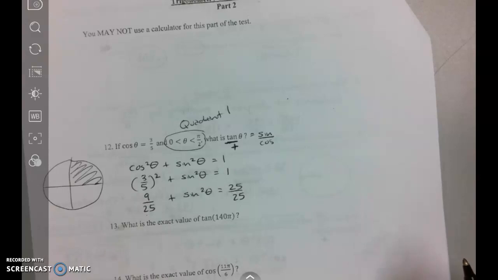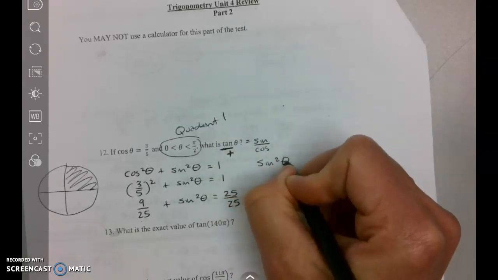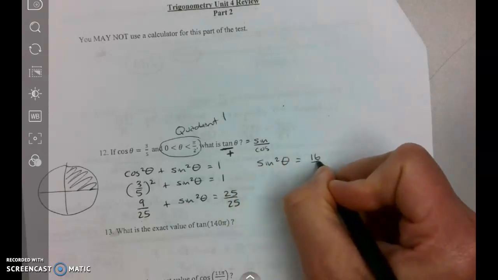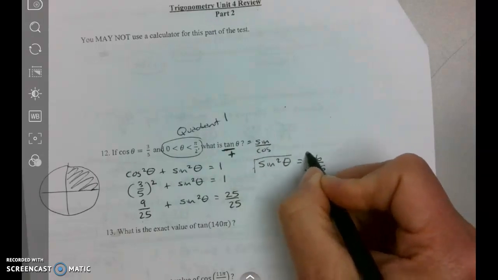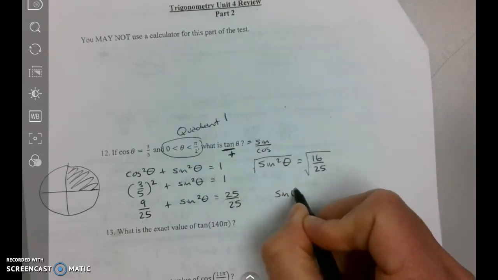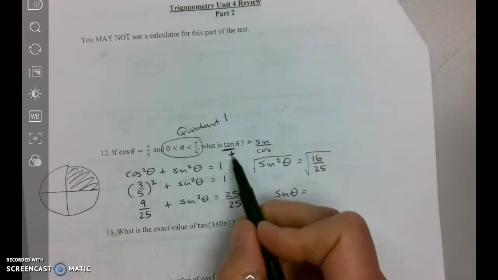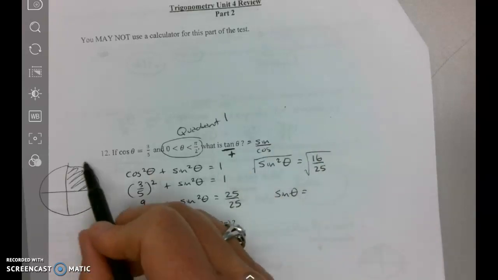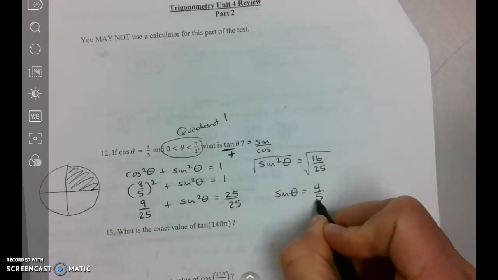When I subtract that 9/25 from both sides, I get that sine squared of theta equals 16/25. Take the square root. Sine of theta, I would normally say plus or minus since I put in the square root, but I only need positive answers because I'm in quadrant 1. So the sine is 4/5.